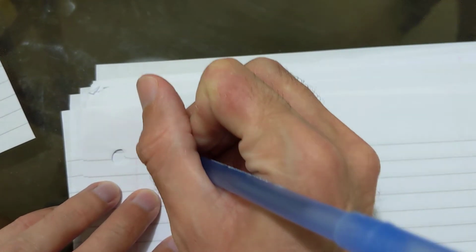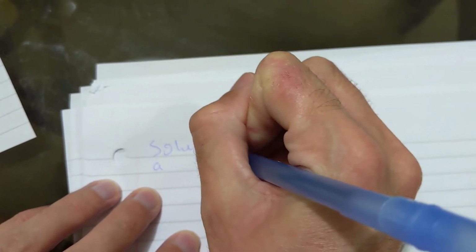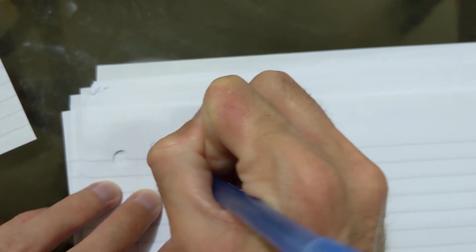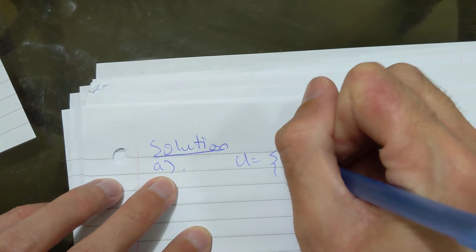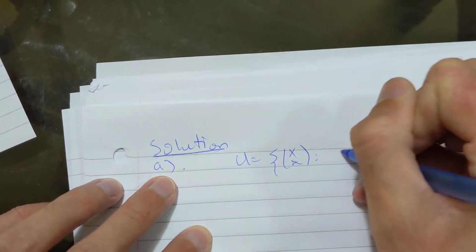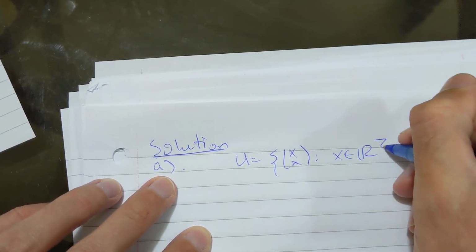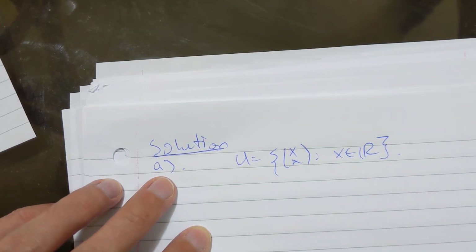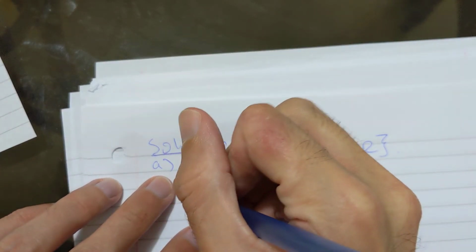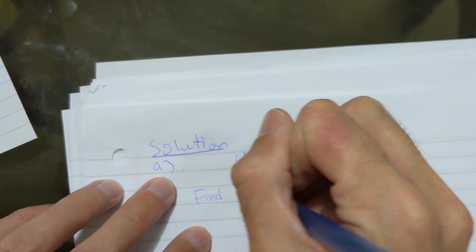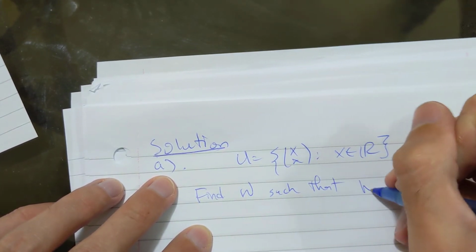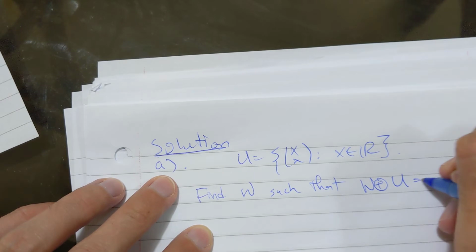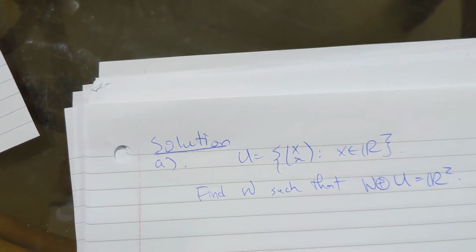Part A says, let me just remind you, U is a subspace of the vectors where the first and second coordinates are the same, and we need to find W such that W plus U equals R2.